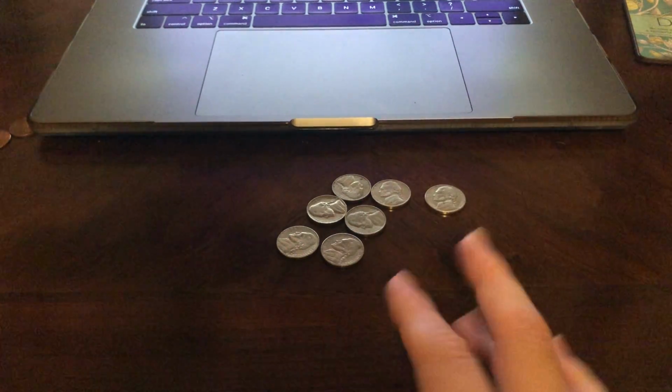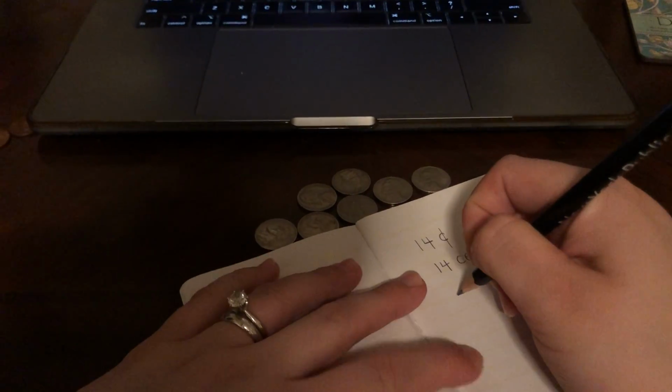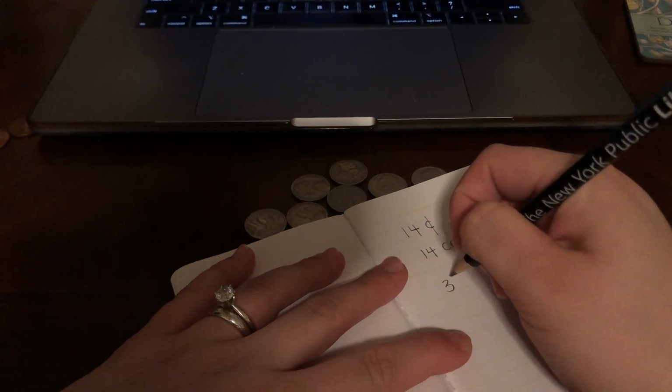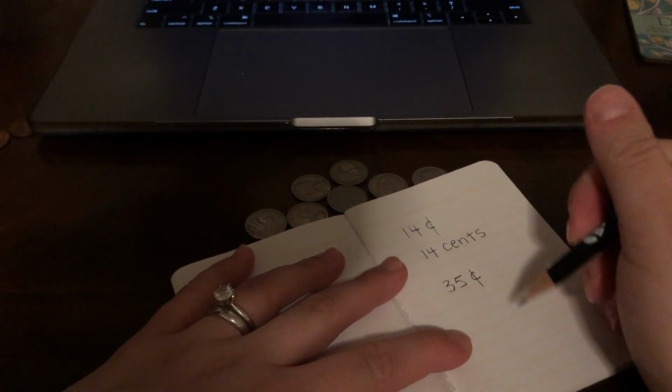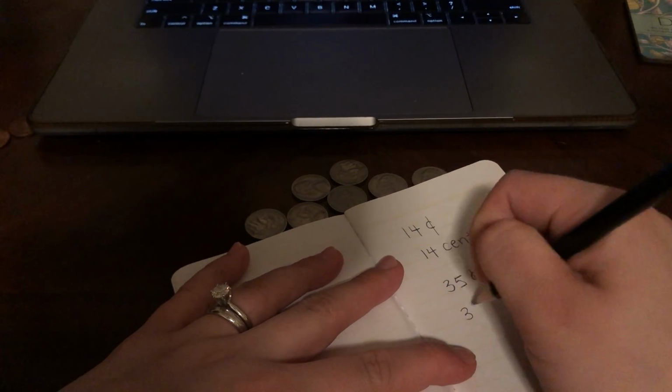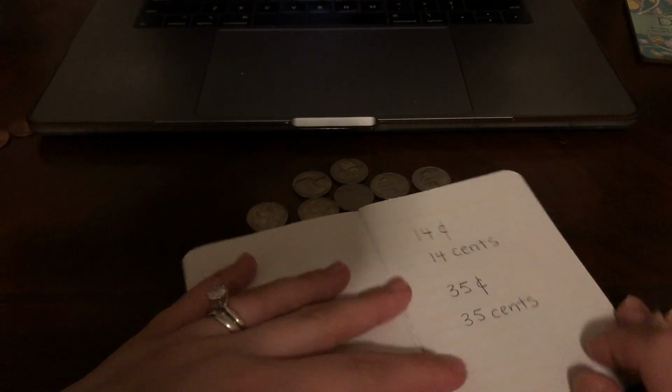So I know, after skip counting by fives, I have a total of 35 cents. So I could record it this way by writing 35 with my cent sign, a C with a line going through it. Or I could write 35 C-E-N-T-S. Either way works. So that's my nickels.